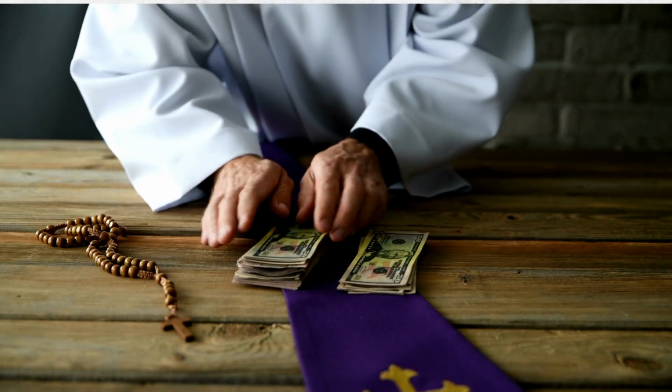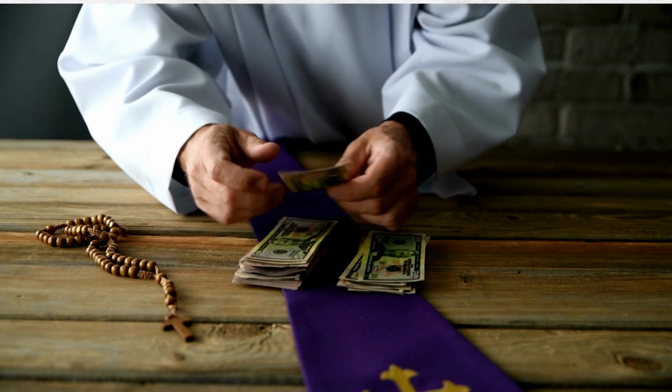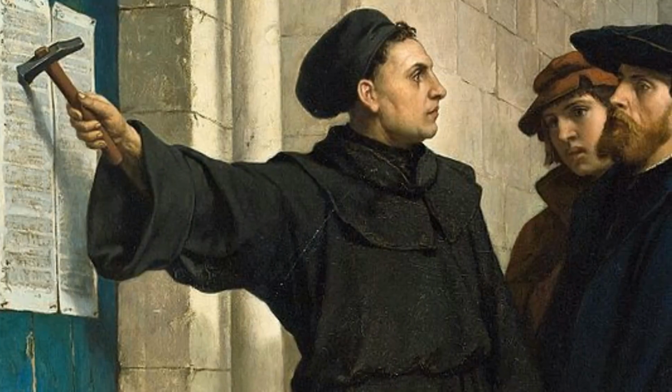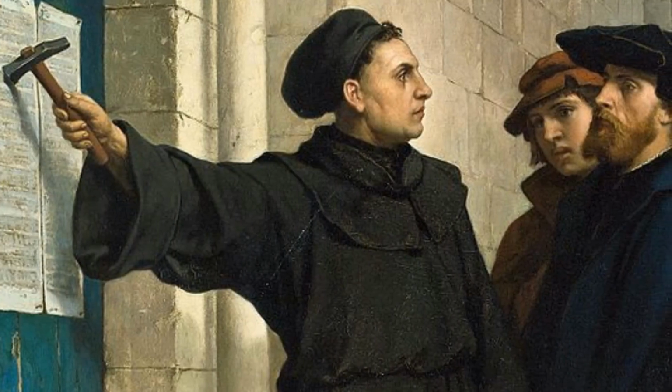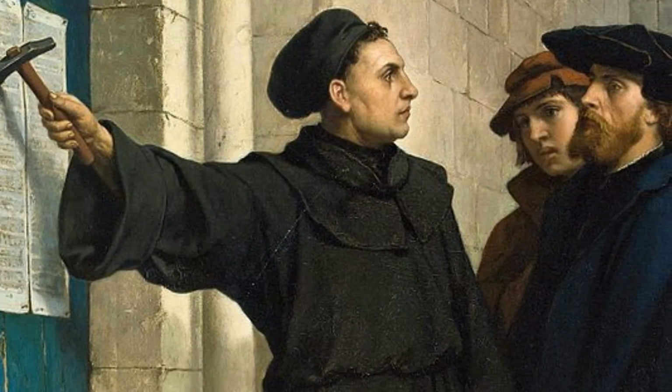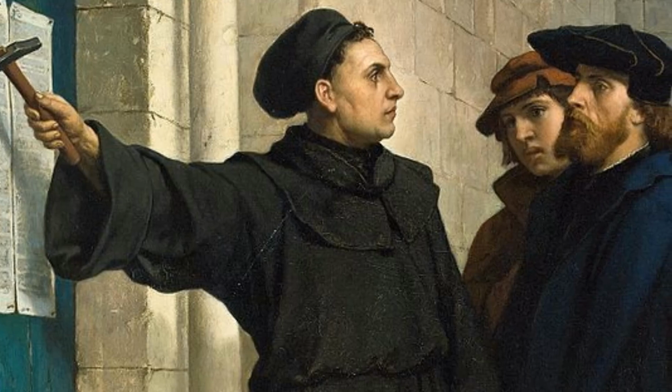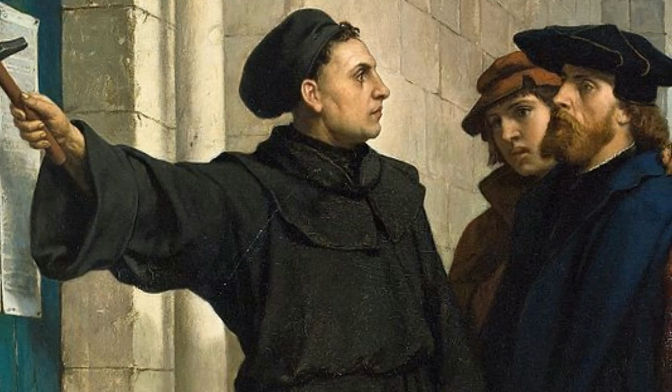When a priest began selling them in the town of Wittenberg, Luther took action. He posted a list of challenges to church practices on the church door. The 95 Theses, as the list became known, challenged church authority and teaching.